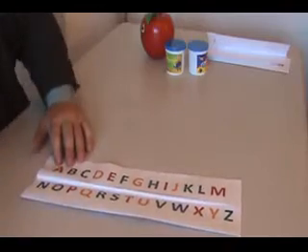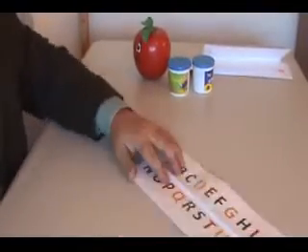So what we're going to do is have the child sit down.